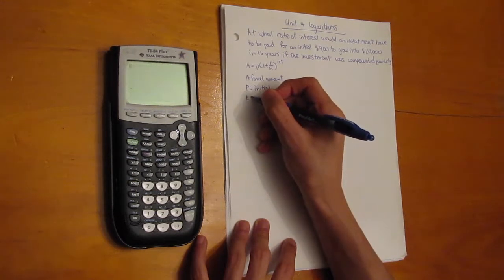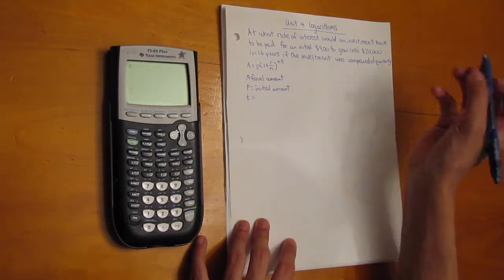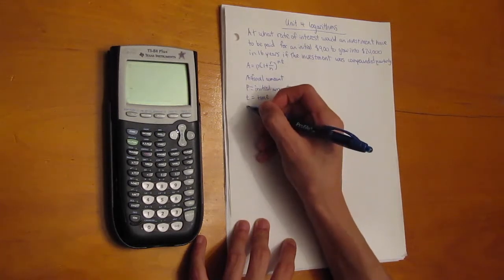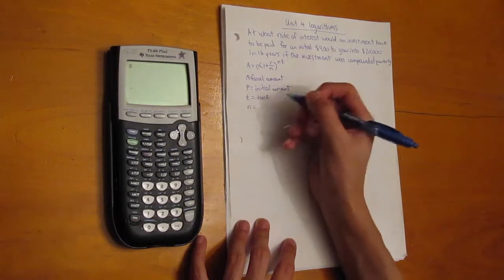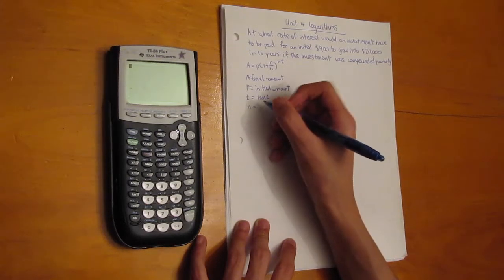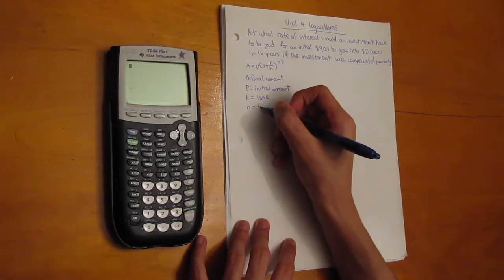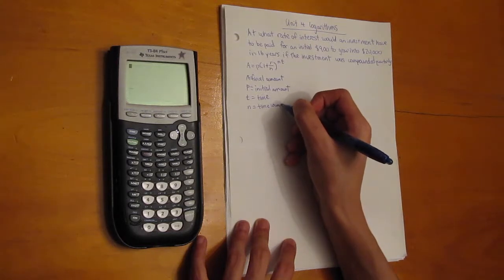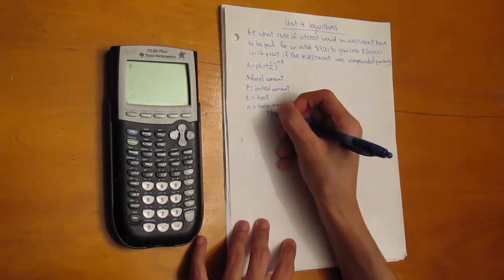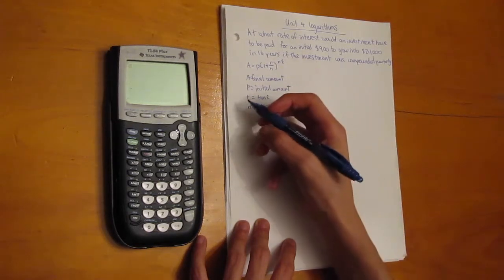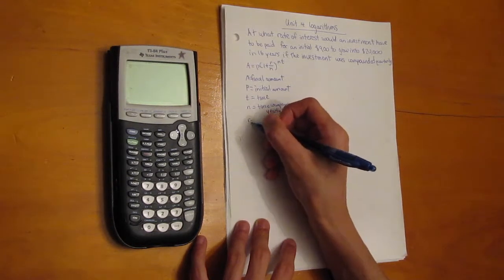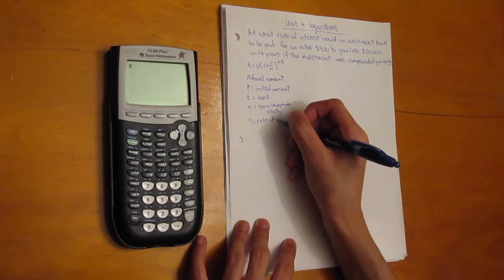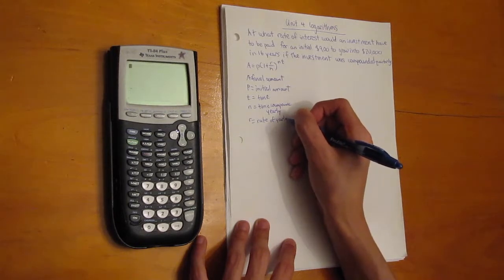T is the time it takes, so 16 years. N is the amount of times compounded yearly, which is 4 because it's quarterly. And R is the rate of yearly interest, which would be X or R.